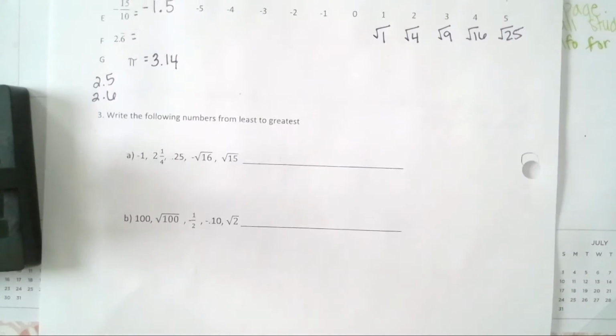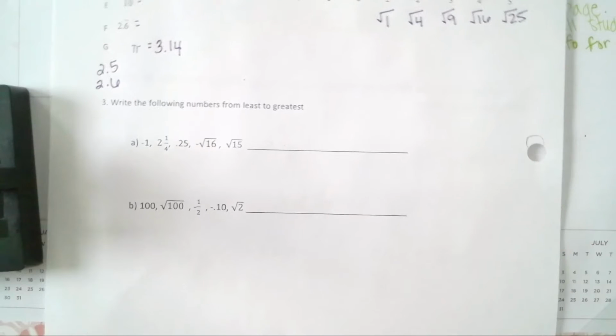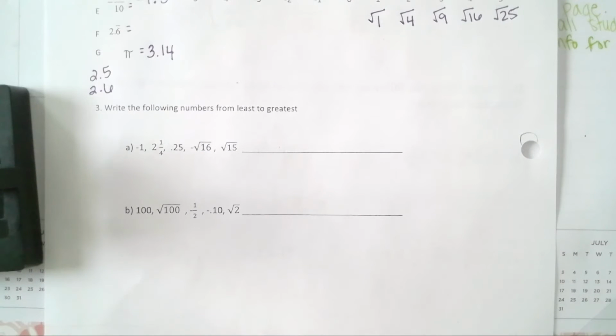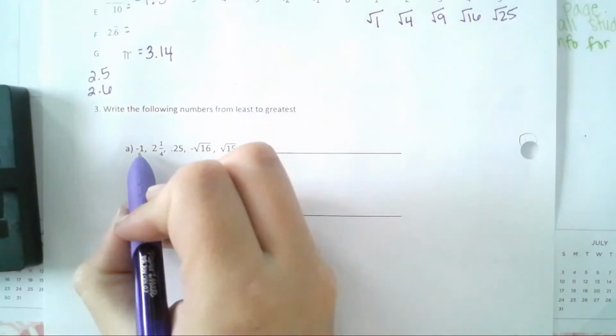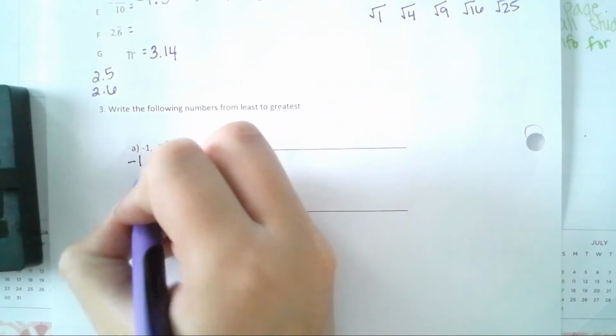The last part of this back page is just some more ordering, so write the following numbers in order from least to greatest. Once again, you always want to change them to decimals first, and always change the square roots to its whole numbers or where they fall in between. So let's see here. Negative 1 is already a whole number, so I'm going to leave it as negative 1.